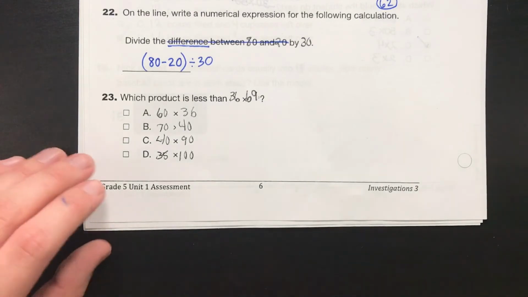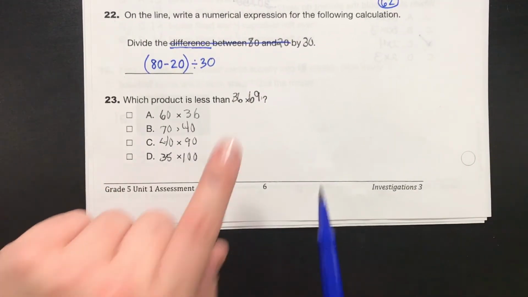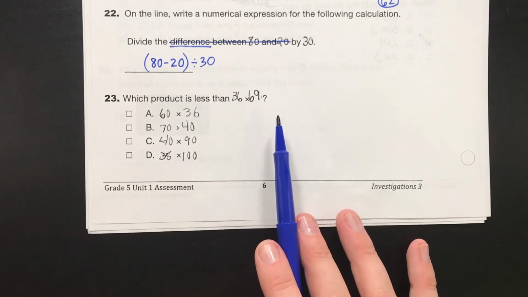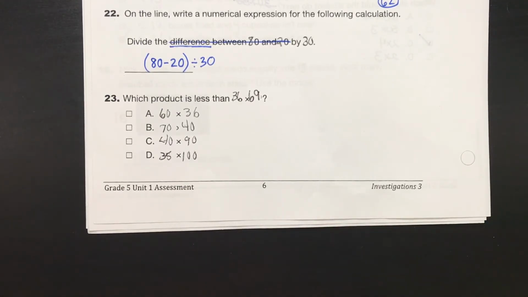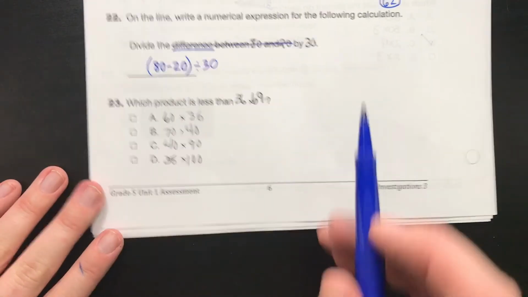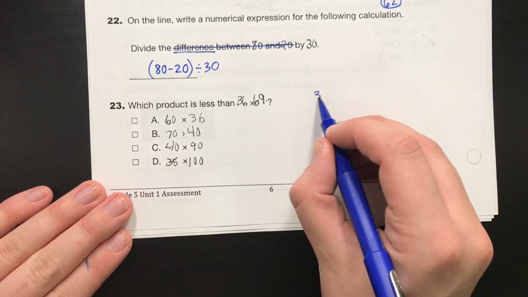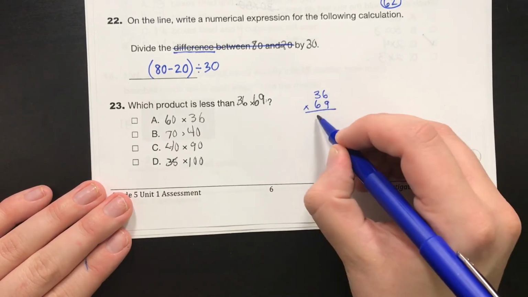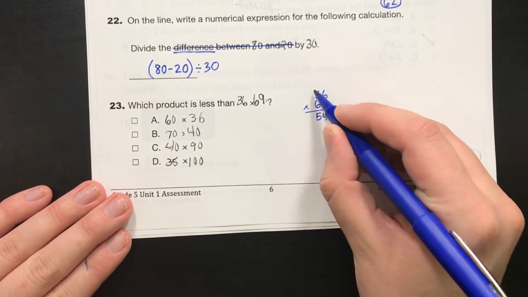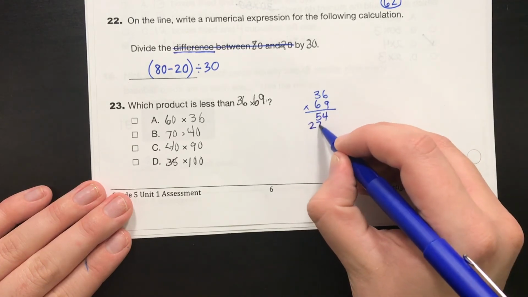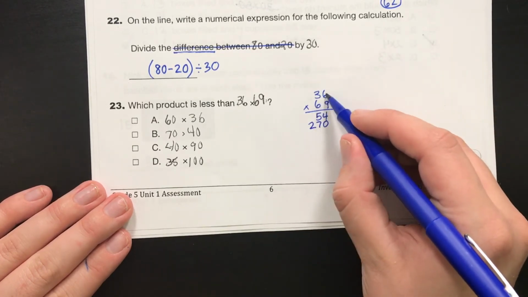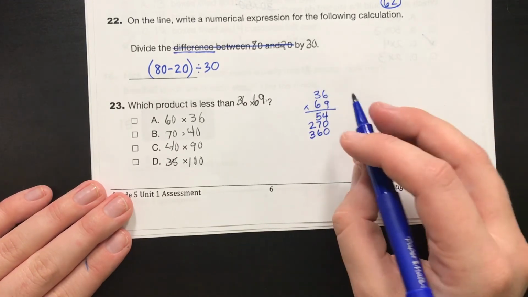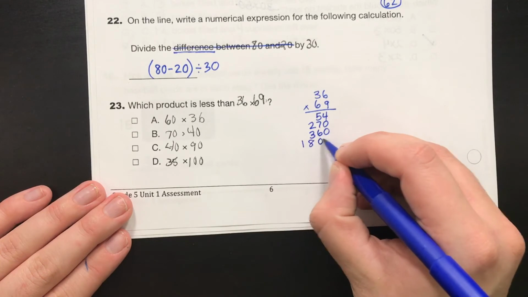Which product is less than 36 times 69? So we want to look for anything that's less than. So what we can do is actually solve the problem. 36 times 69, 9 times 6, 54, 9 times 30, 270, 60 times 6, 360, and 60 times 30, 1,800.